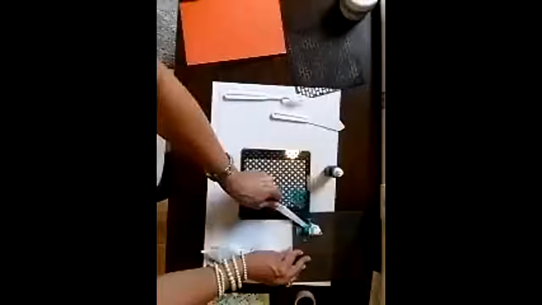Now I could be done with this. Actually just lift it up, take it out. It takes about 15 minutes for them to dry, and you can just set it aside. So then you can just do another card front. And actually, let's turn this one this way.